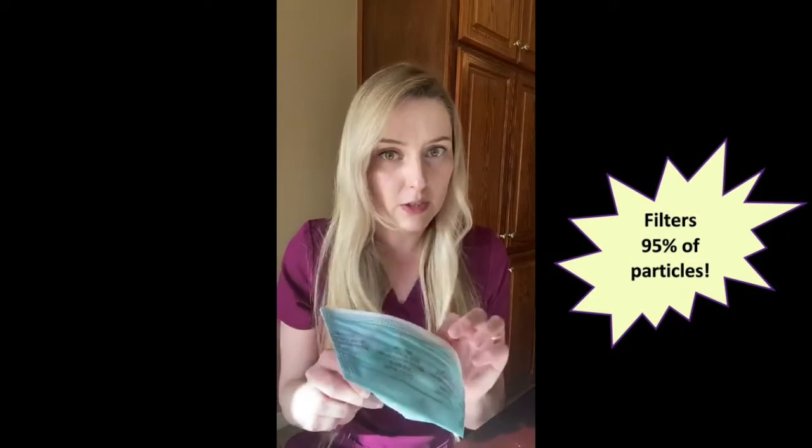than N95 mask. N95 mask has more layers, is thicker, and has a high rate of filtration, so much that prolonged use is discouraged due to the potential inhalation of your own carbon dioxide. It does protect you more so from contracting any disease like COVID-19, but the prolonged use is discouraged.